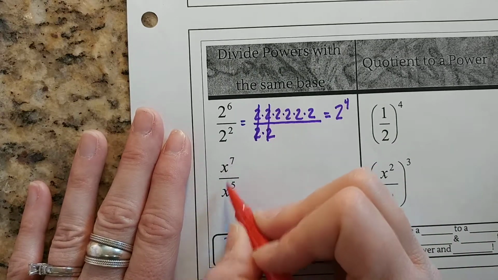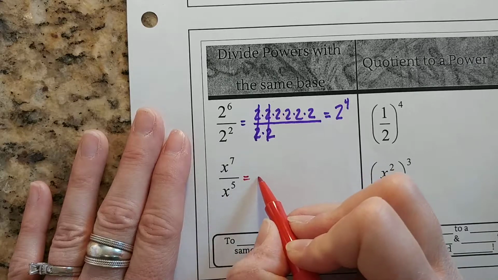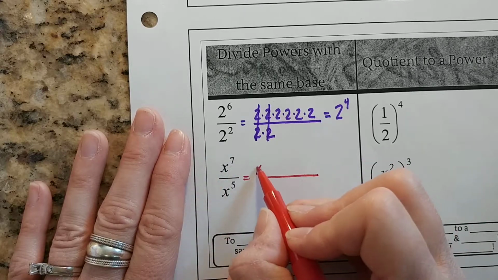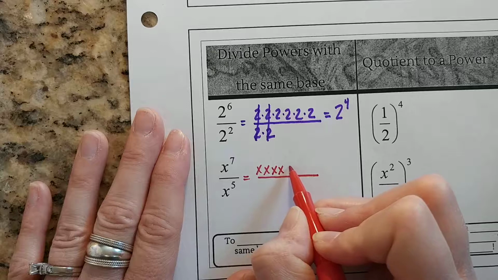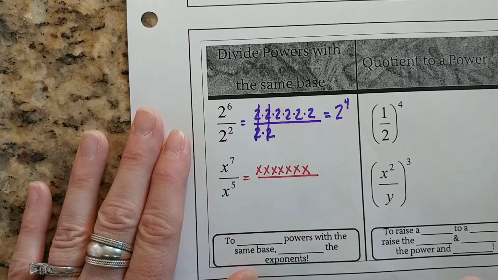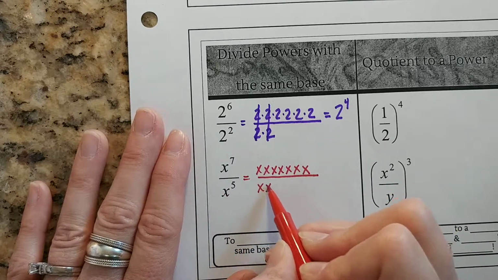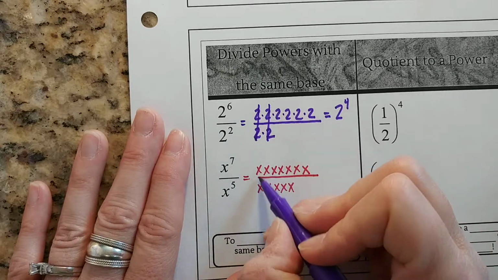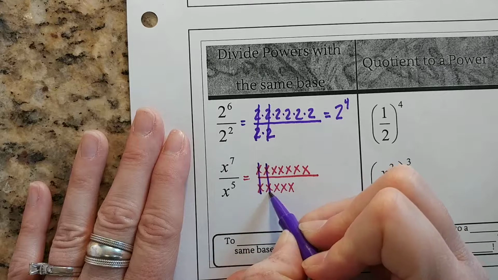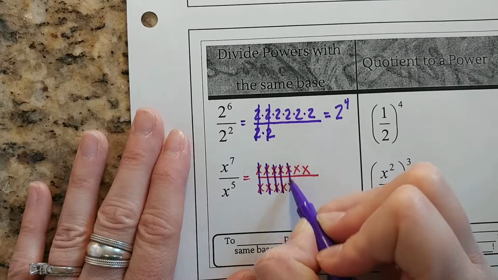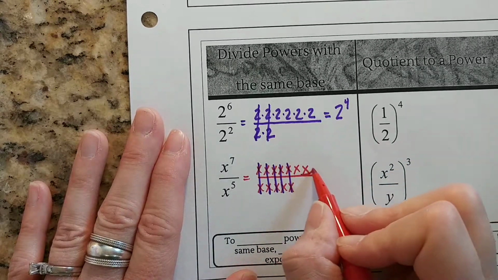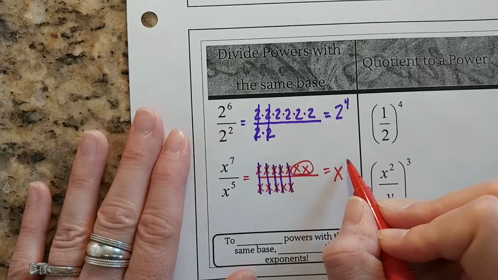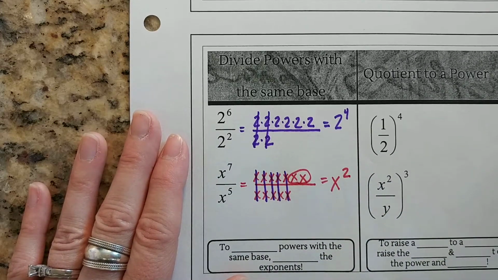Here I'm dividing powers with the same base. I'm going to write it out. X to the 7th. Looks like that. And x to the 5th. Now, we know that x divided by x is 1, and they cancel out. Cancel, cancel, cancel, and cancel. What do I have left? X times x, which is x squared. Now, what are you noticing?